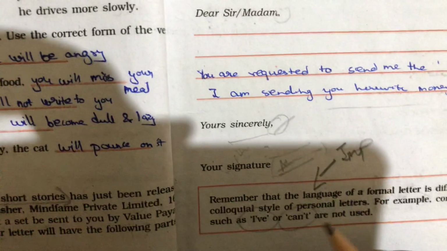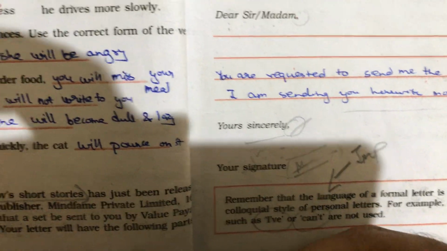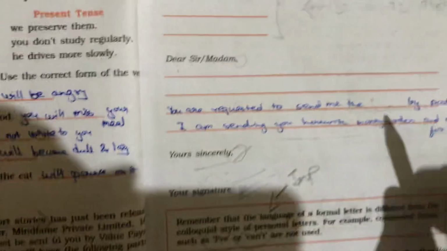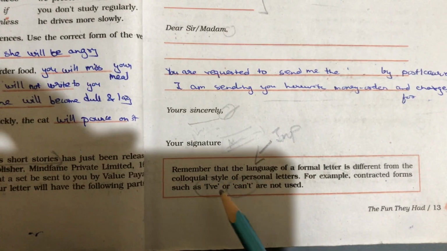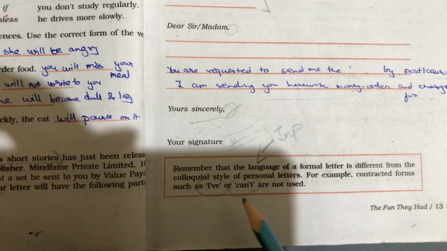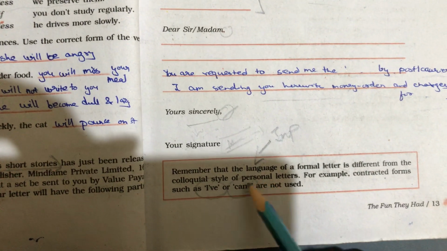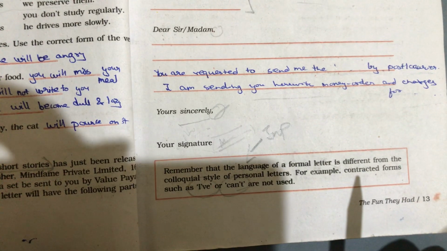Don't write the class. As such, it is a formal letter. Now in class 9th, you must be writing some really decent letters. Important thing to remember is that we don't use contracted forms, that is I've, can't, in formal letters.